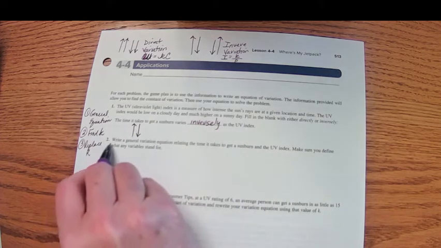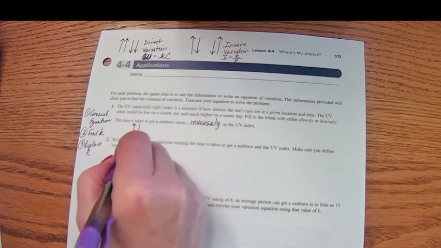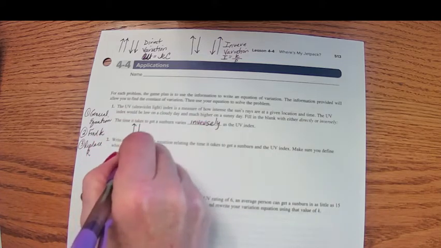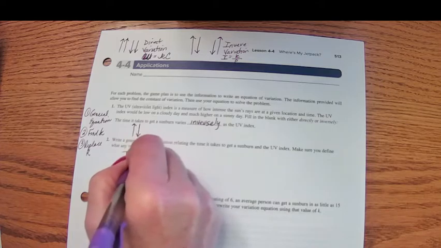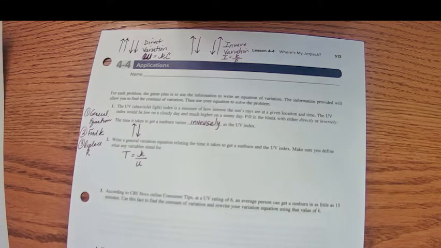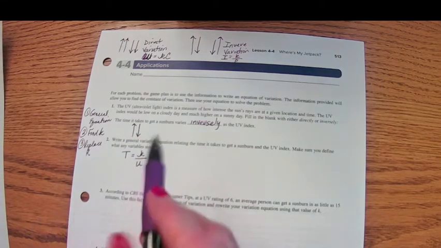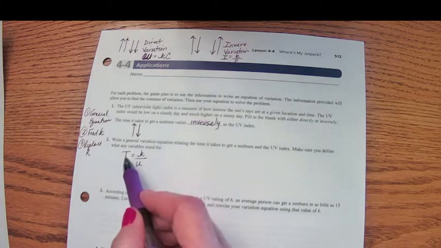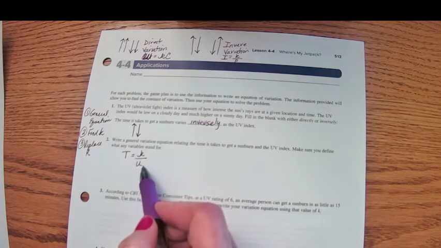All right, so let's write a general equation. Time to get a sunburn varies inversely. We're going to divide K. T would be time to get a sunburn. U would be the UV ray, the UV level.